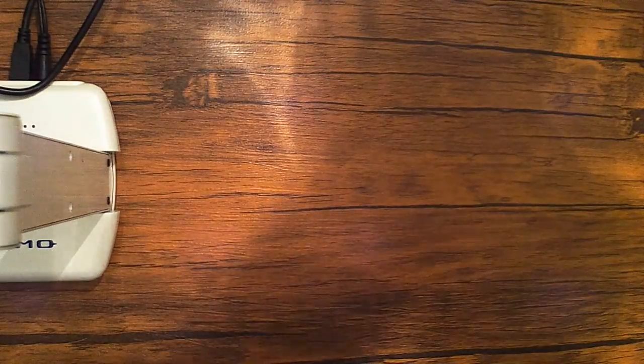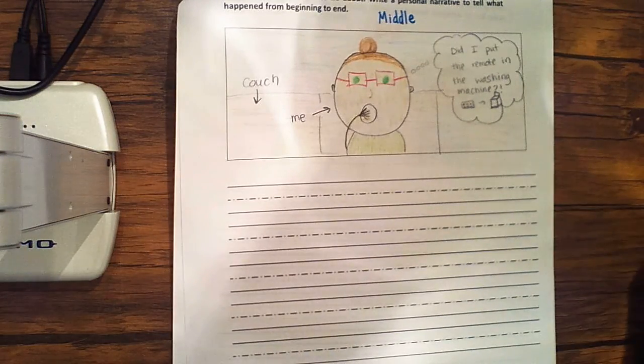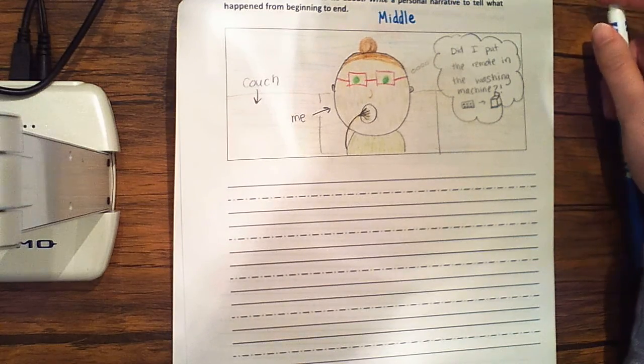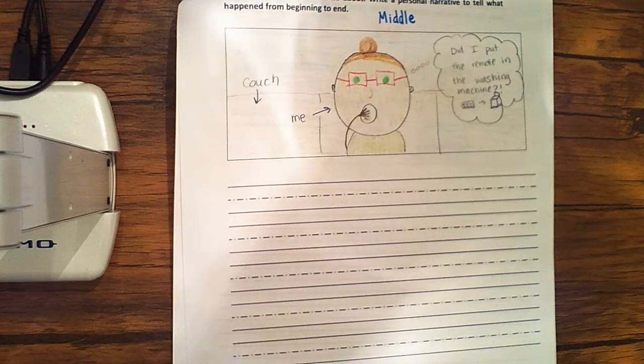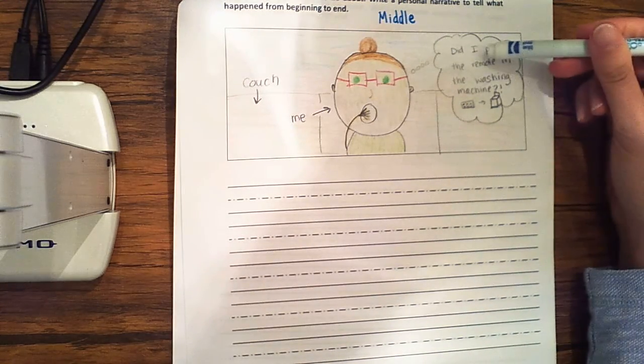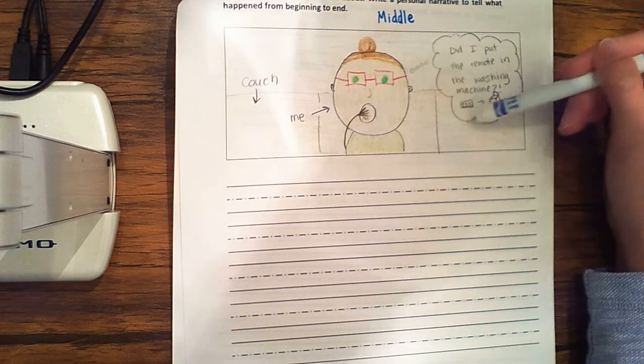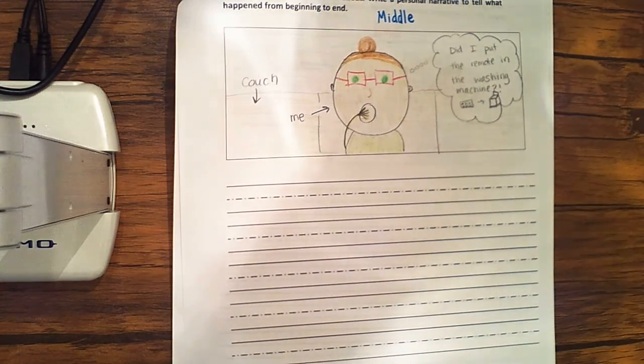And in the middle of my story, I go to sit down on the couch. I'm going to turn on the TV, right? That's why I sit down on the couch. And I realize, where's the remote? Oh, no. It must have been on top of that blanket, and I just balled that blanket up and threw it in the washing machine. Good grief. So you'll see in my thought bubble, did I put the remote in the washing machine? Oh, jeez.